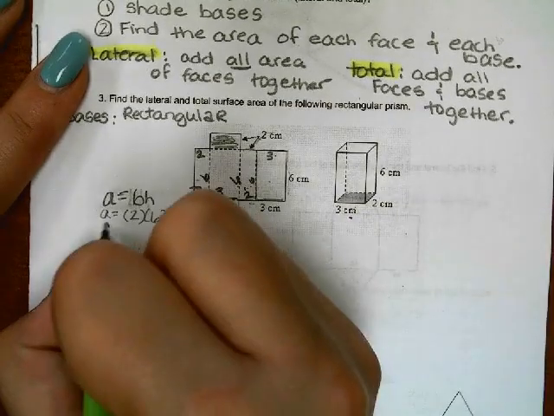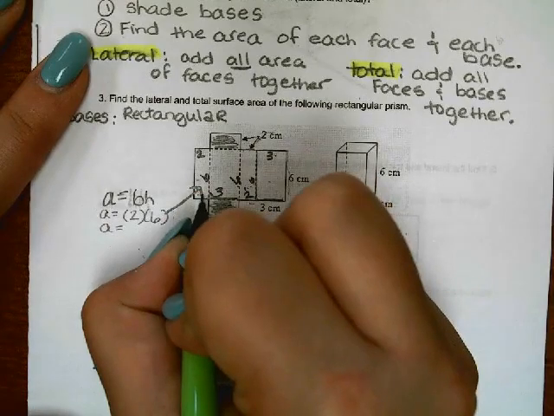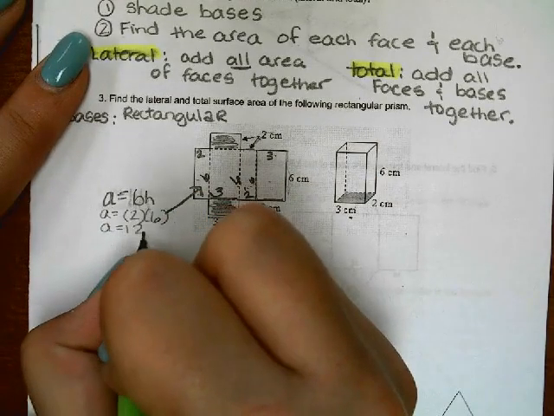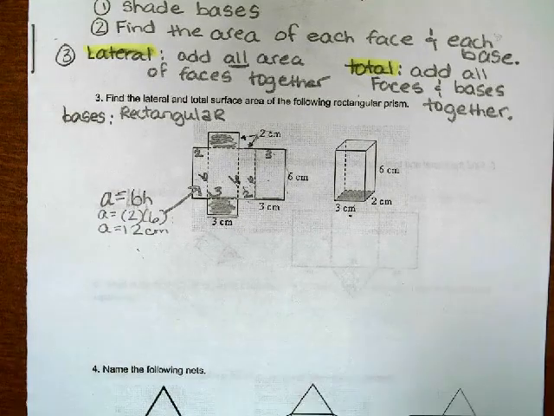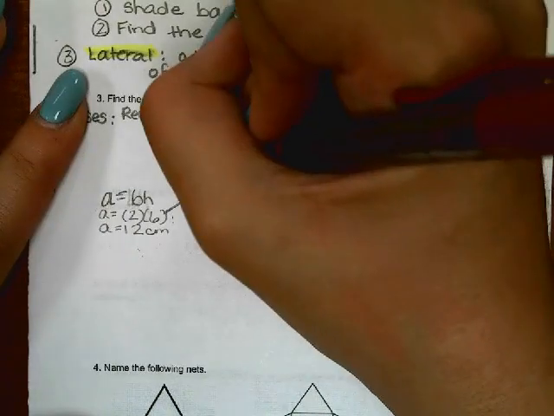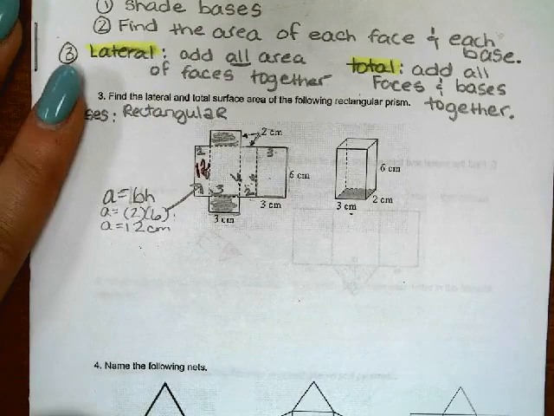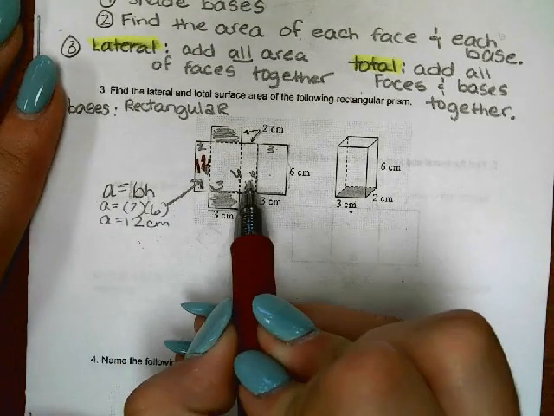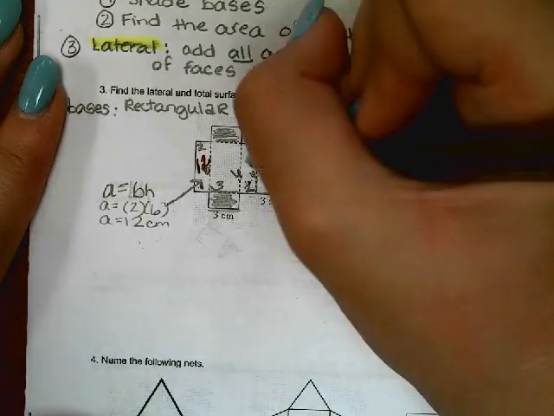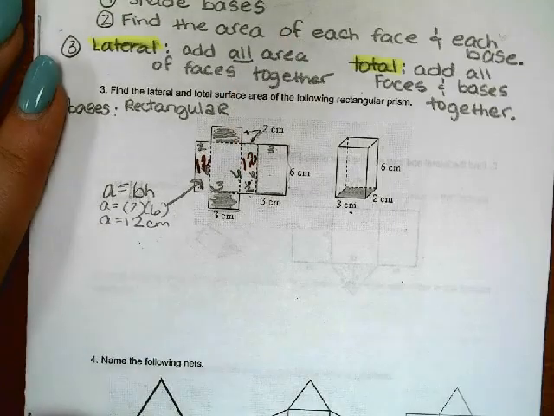Multiply those together, and the area of this particular face is going to be 12 centimeters. So that right there is 12. And since this rectangle and this rectangle have the same measurements, this one's also going to be 12.